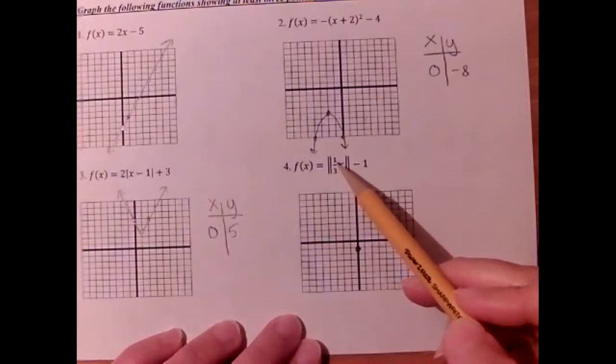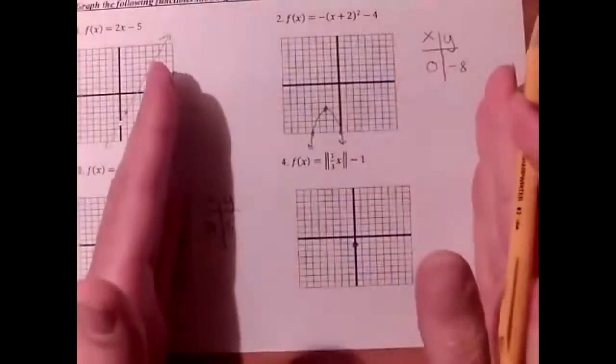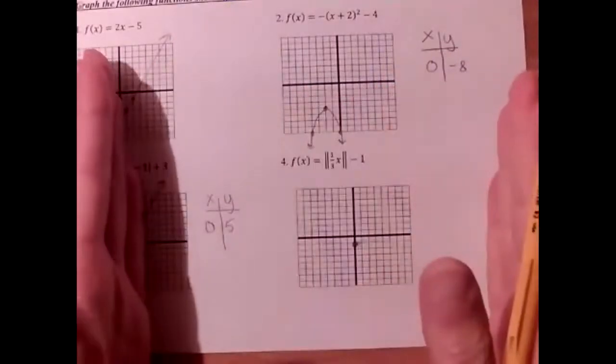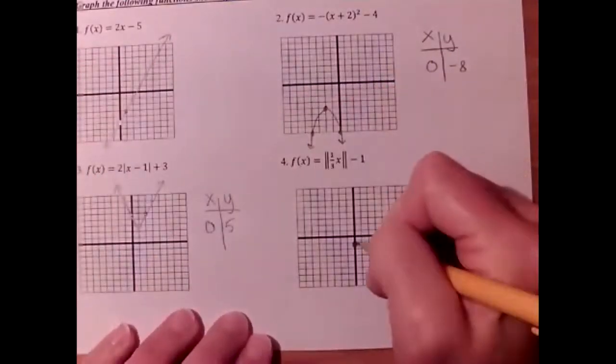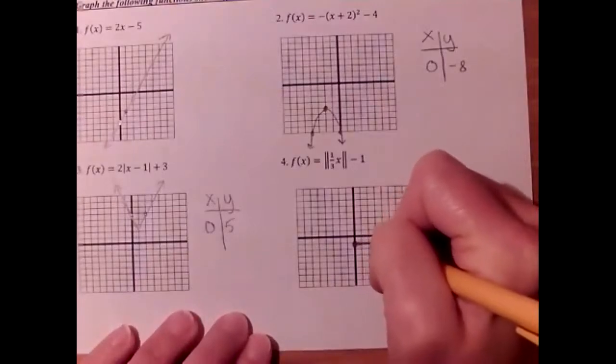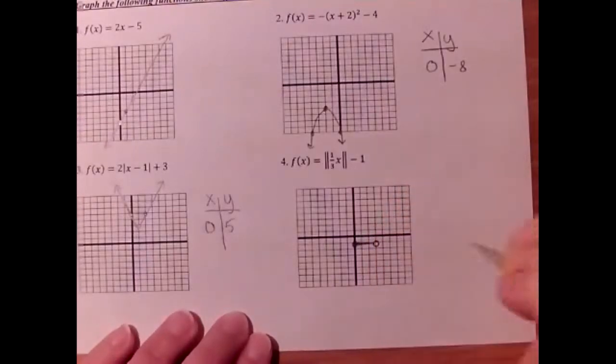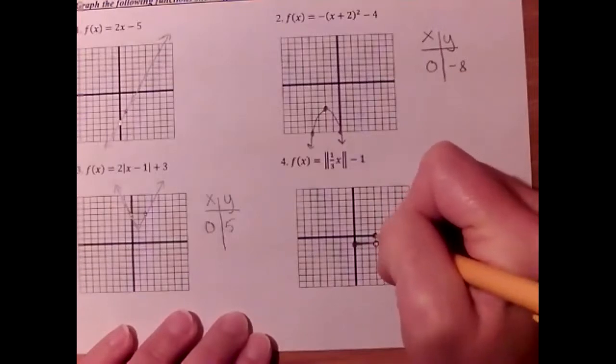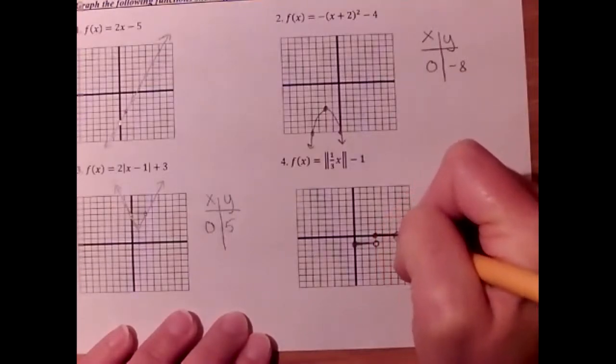So instead of a horizontal change by 1/3, it's going to be a horizontal stretch by 3. So the graph is going to get stretched horizontally by 3. So each of my steps, instead of being 1 unit long, are going to be 3 units long. So let me draw in a few of them.